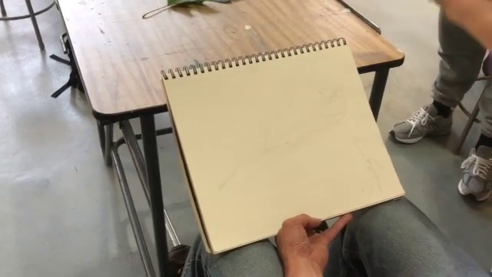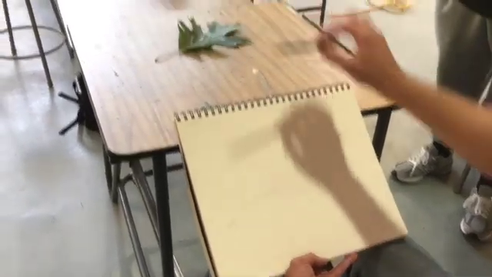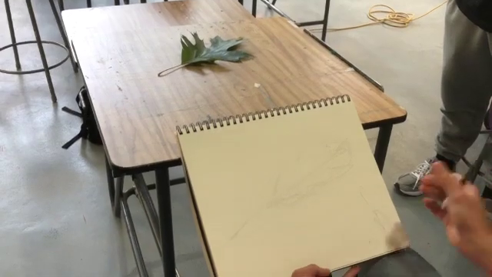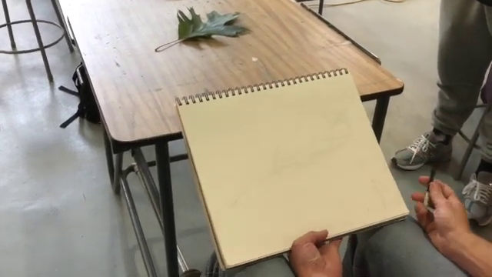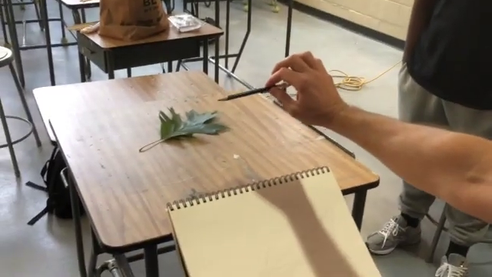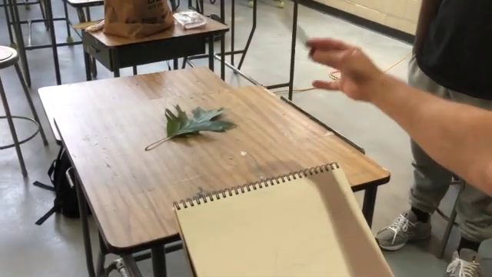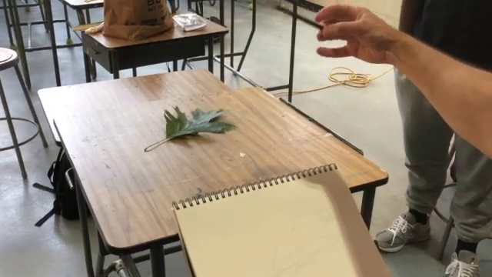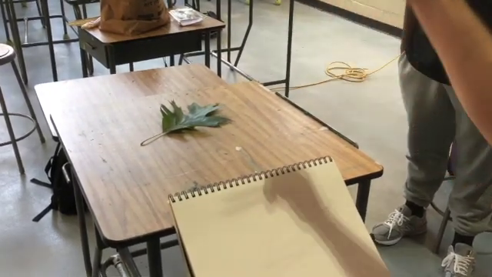Okay, so what I'm going to do is measure the width to the height of my object. Which means I'm going to take my pencil, put it out in my field of vision, lock my elbow, and make my pencil perpendicular to my eye. There's that word again.